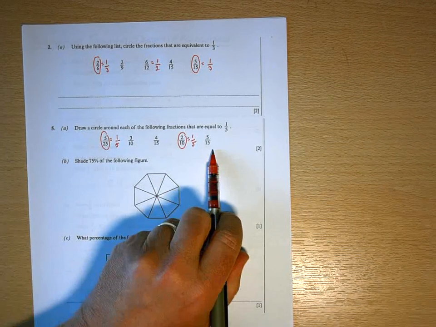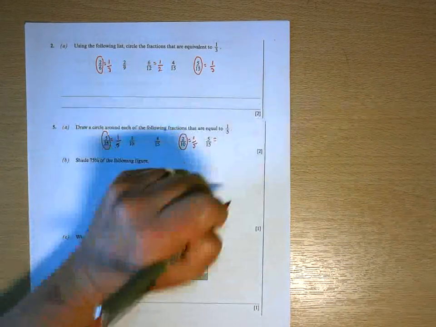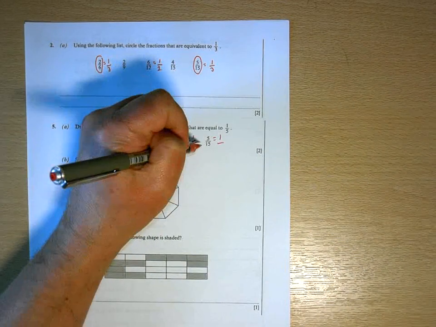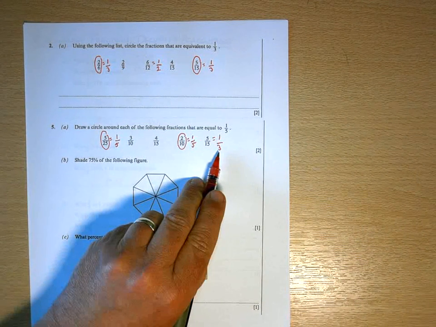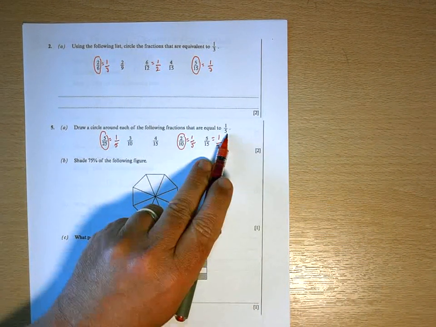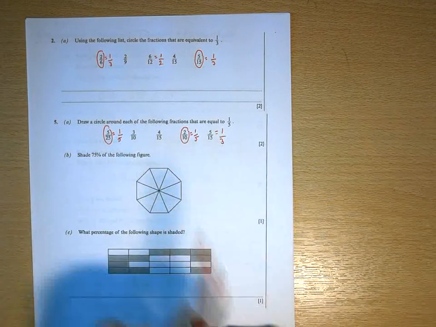And 5 and 15, I can divide both by 5. 5 divided by 5 is 1. 15 divided by 5 is 3. So although I can cancel it down, it doesn't give me the same fraction as the one I'm looking for. So the only two to put circles around are those.